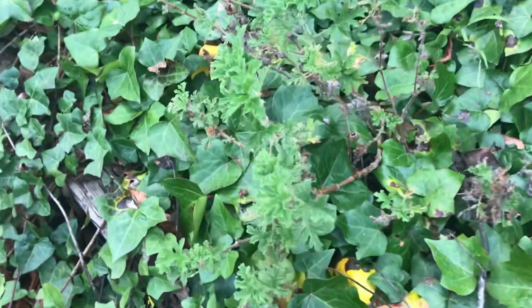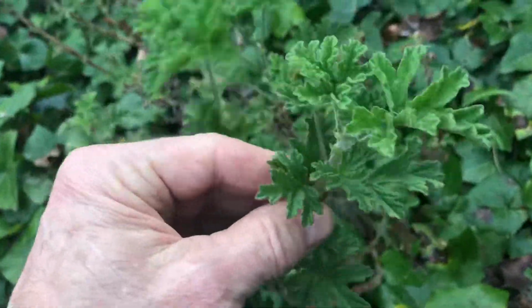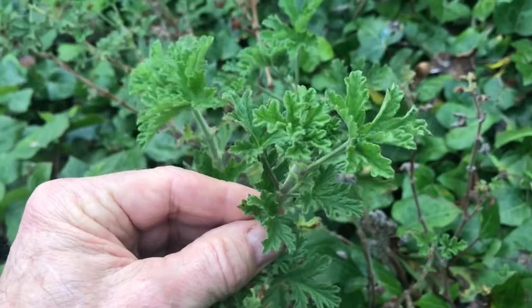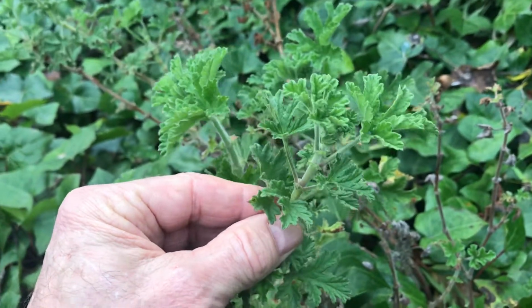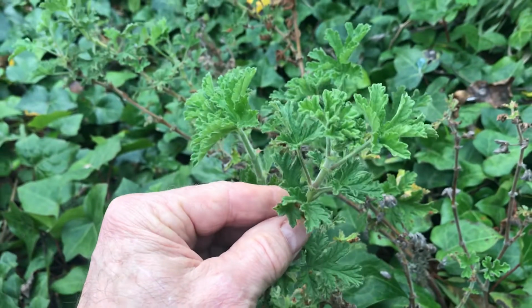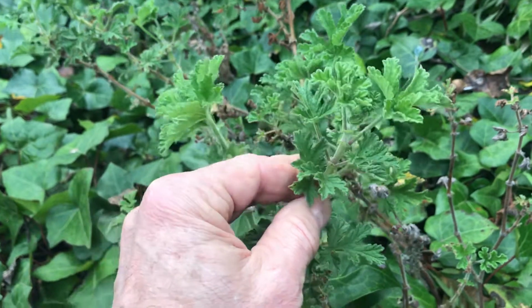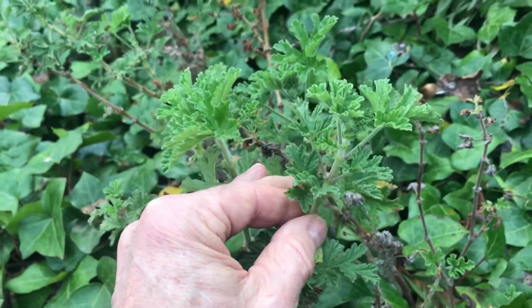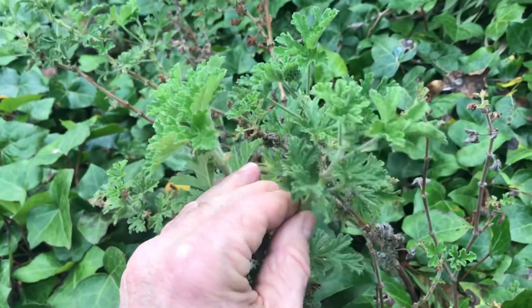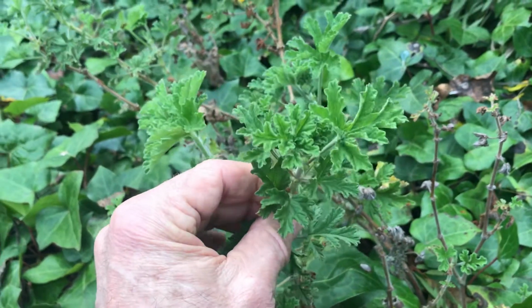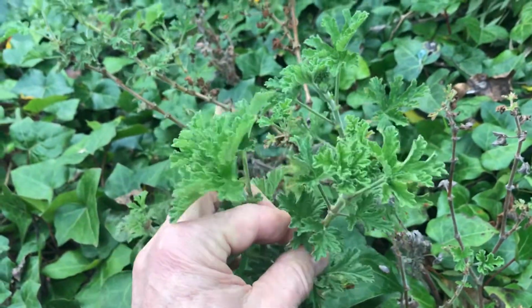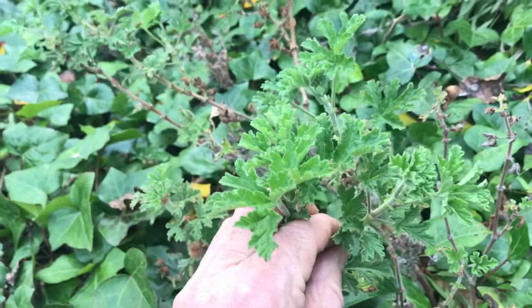Understand that although we use the name rose-scented geranium rather than rose-scented Pelargonium, these are not so-called true geraniums. We will be tackling at least one true geranium before the end of the term, but even though they are in the geranium family, the Geraniaceae, the Pelargonium have a little bit different characteristics.